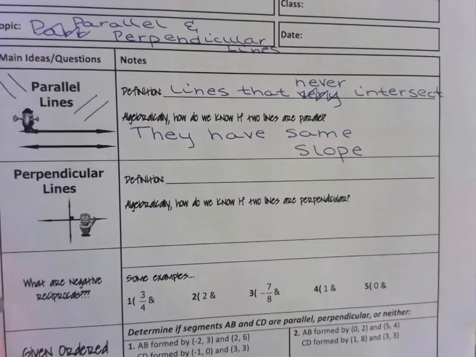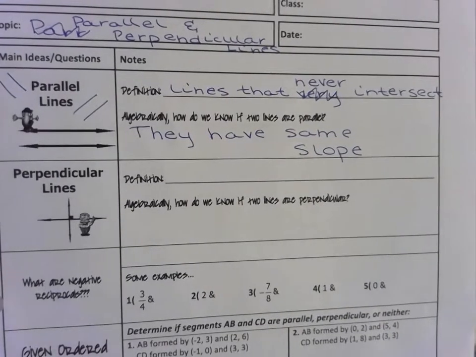So remember what we talked about slope. Slope is the steepness of the line. They have to have the same steepness in order for them not to intersect. If they don't have the same steepness, then eventually they're going to kind of run into each other. So since they never intersect, they have the same steepness, they have the same slope.